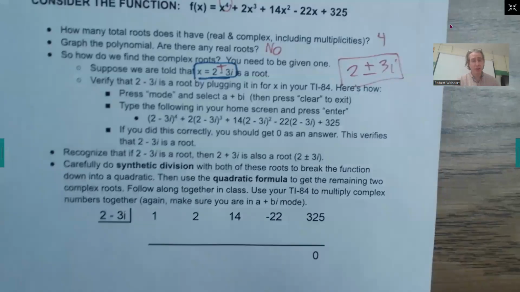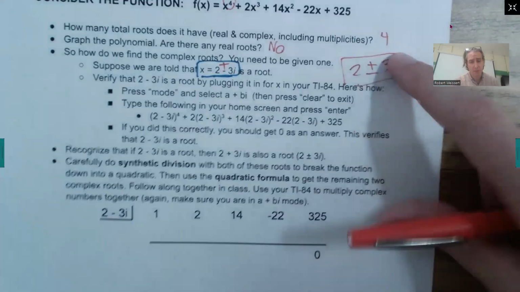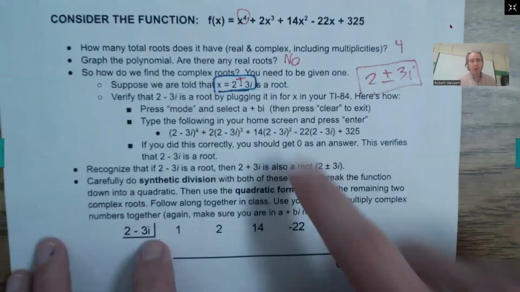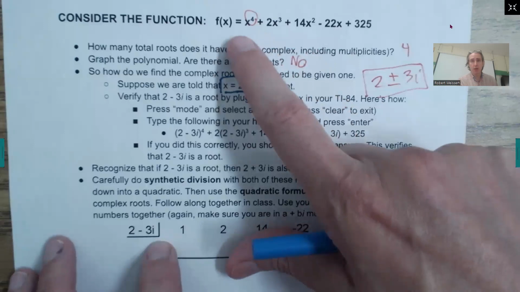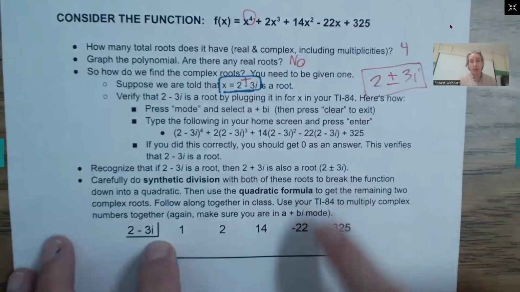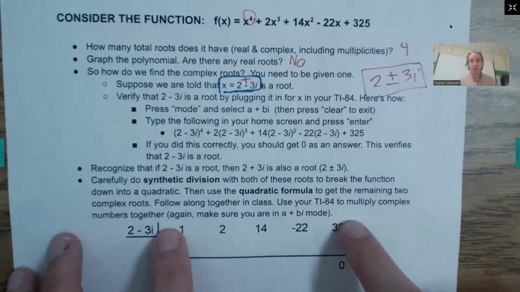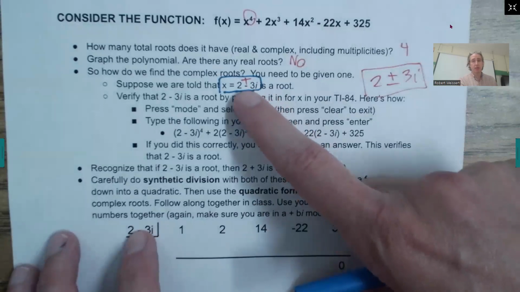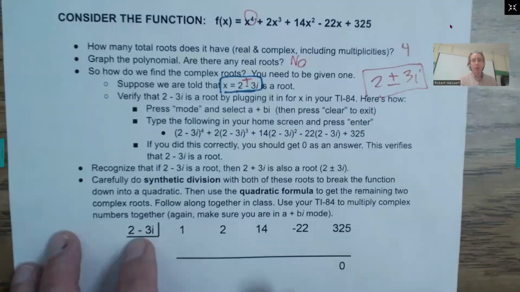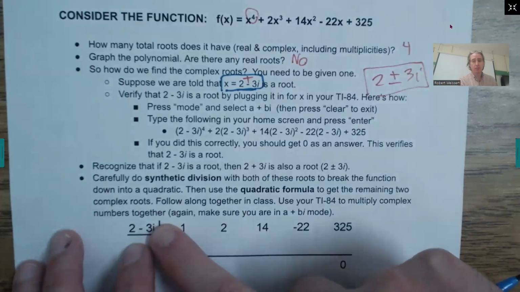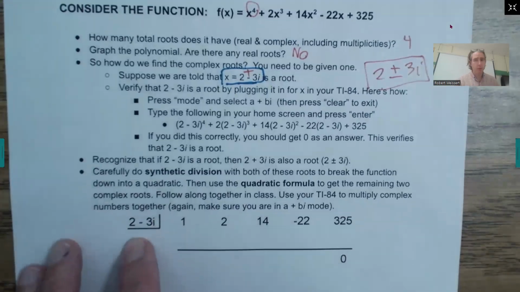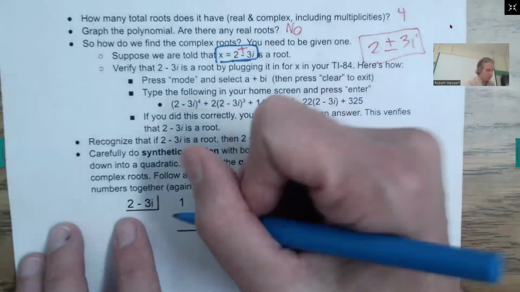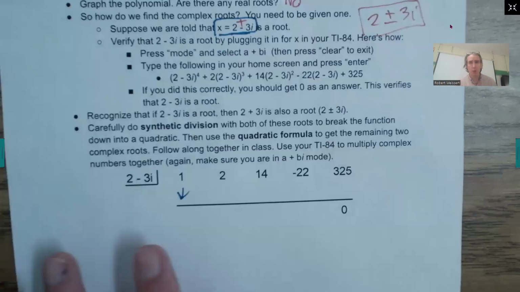We're going to have to use synthetic division using this, which is kind of hard. Here's how we do it. You set up your synthetic division with your coefficients, accounting for any gaps. 1, 2, 14, -2, -22, and 325 are going to be those numbers here. Now, this is not a number. That root is actually a complex value. So it's, in this case, 2 minus 3i. We're going to put it where we would plug in the number in synthetic division. We're going to operate with synthetic division like we would with any number, but you got to be careful with that 2 minus 3i. What we'll do, we'll bring that 1 down like we normally would.